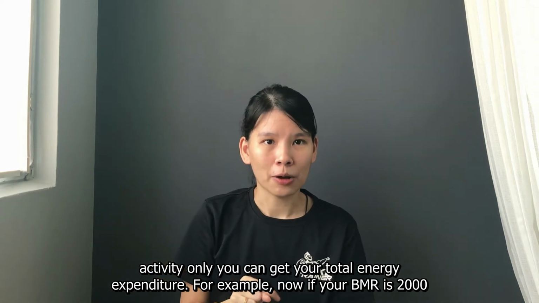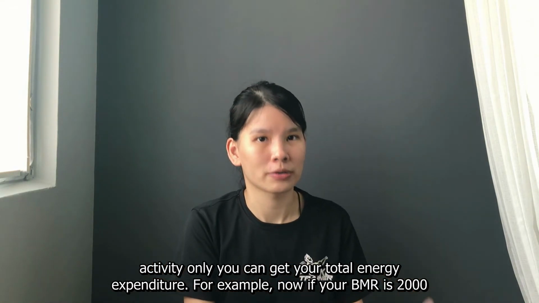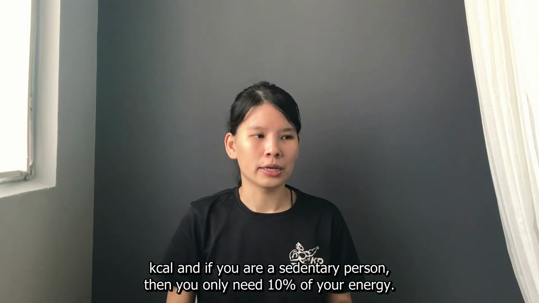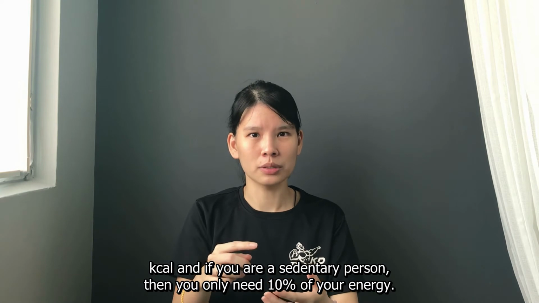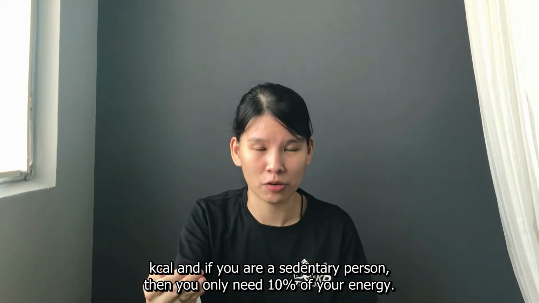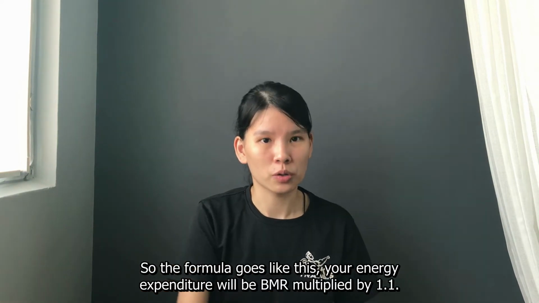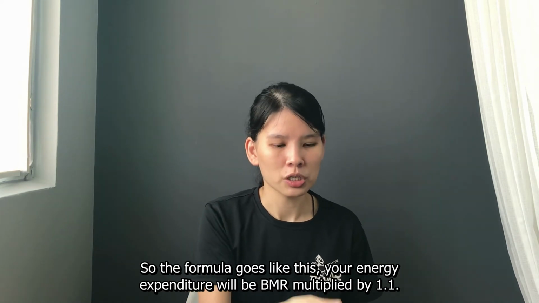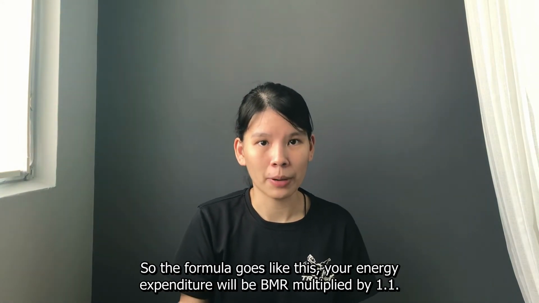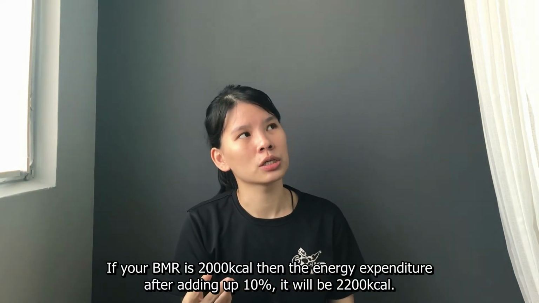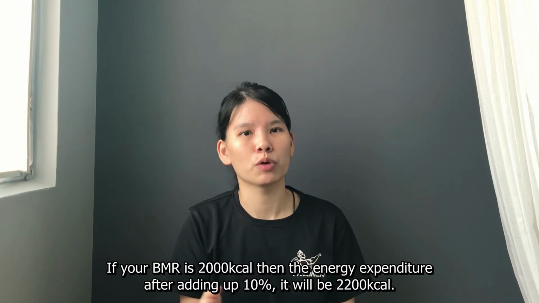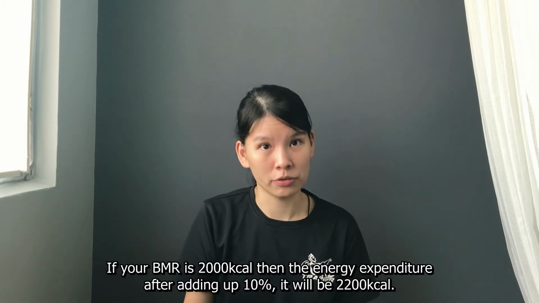For example, if your BMR is 2,000 calories, and if you are a sedentary person, then you only need to add up 10% of your energy. So the formula goes like this. Your energy expenditure will be BMR multiplied by 1.1. If your BMR is 2,000, then the energy expenditure after adding up 10% will be 2,200 calories.